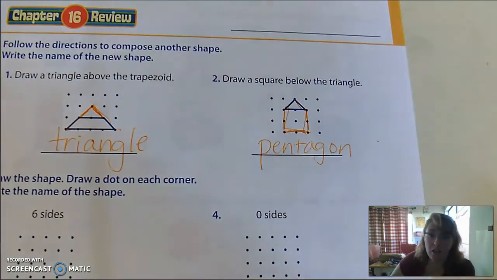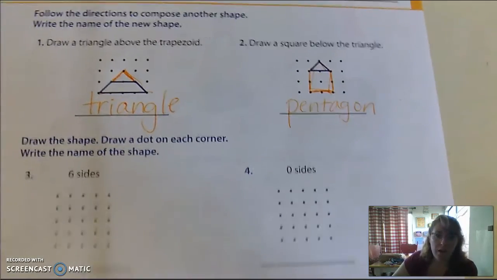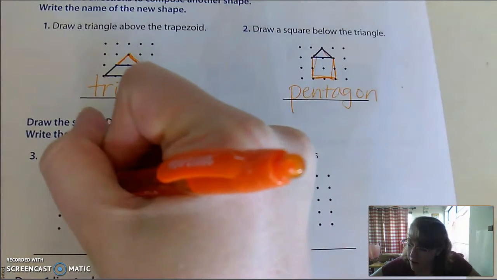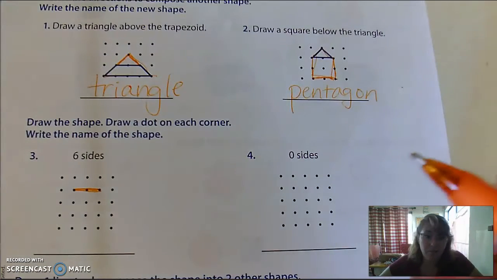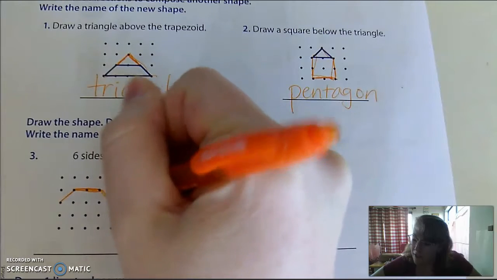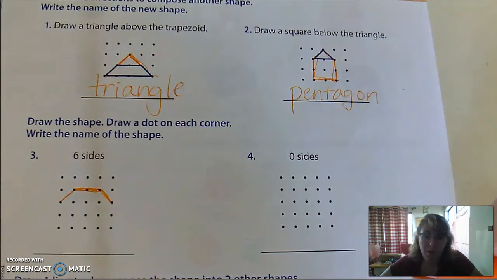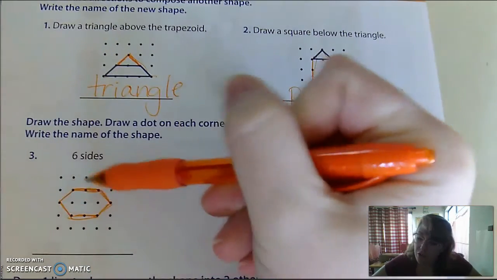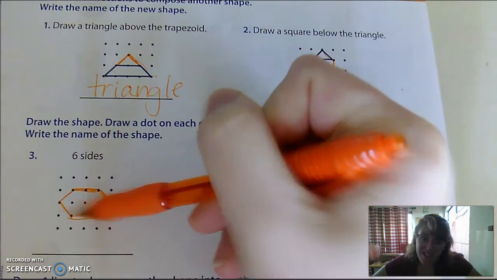Pentagon. Okay, draw the shape. Draw a dot on each corner, and write the name of the shape. So we need our shape to have 6 sides. Okay, I'm going to start out drawing a line right like that. Then I'm going to put 2 little lines here. You know where I'm going with this? I'm going to make 2 trapezoids, one on top of the other. So I have 1, 2, 3, 4, 5, 6 sides.